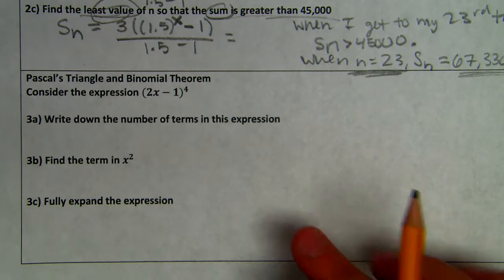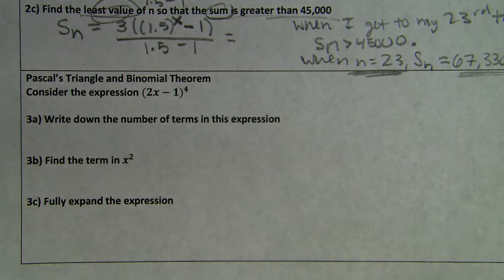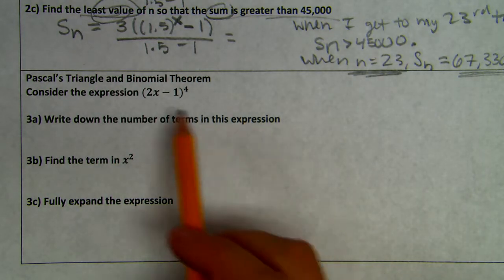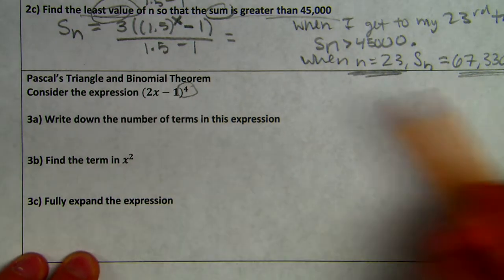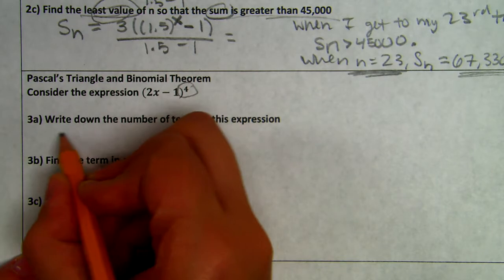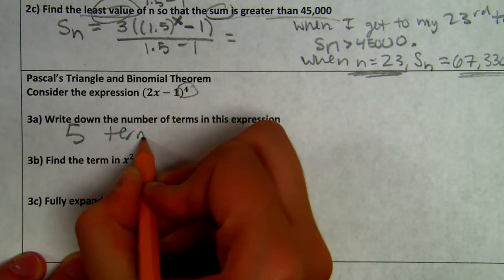So now we're going to move into everyone's favorite, which is Pascal's triangle and binomial theorem. So luckily for us, 3A is a pretty easy question, right? So we look at this and it says write down the number of terms in this expression. So we know that our number of terms is always going to be our original exponent plus 1. So I know that there's going to be 4 plus 1, 5 terms in this expression.